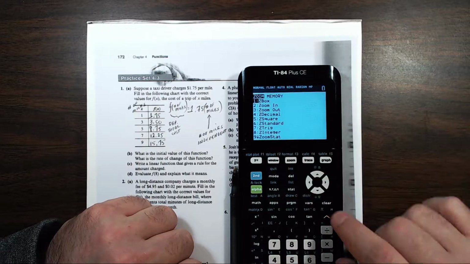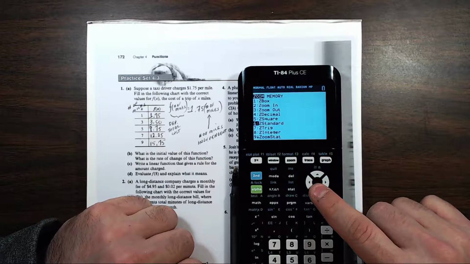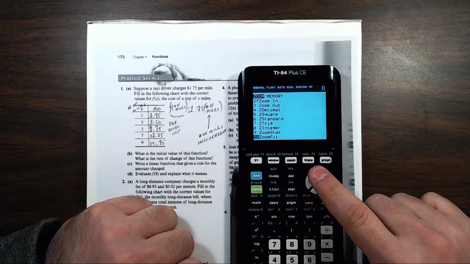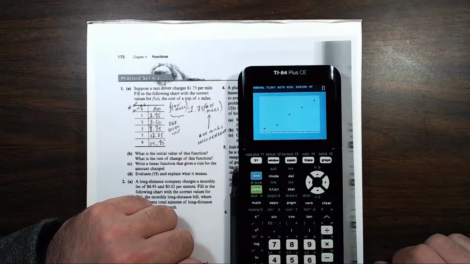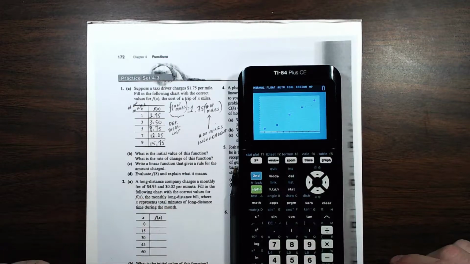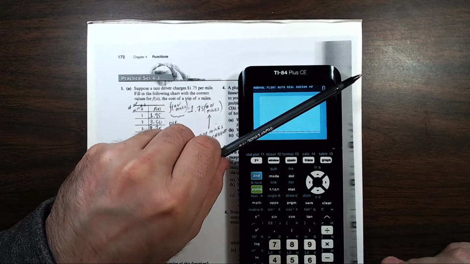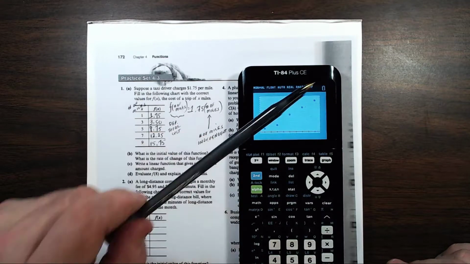Then hit zoom stat in order to zoom correctly for that stat plot. You see that I have a vaguely linear relationship, upward sloping.